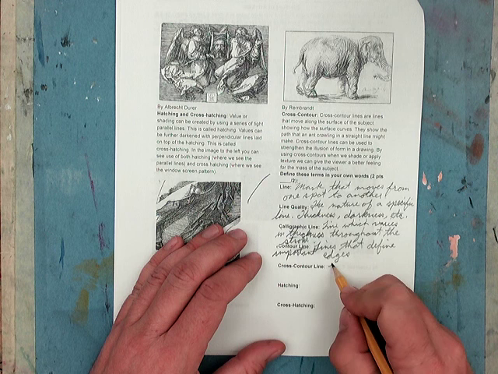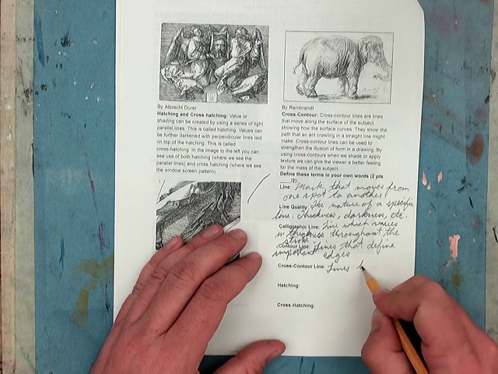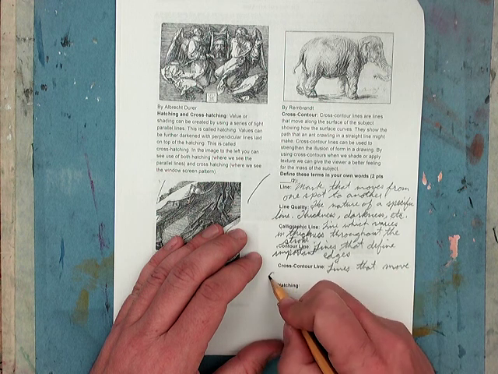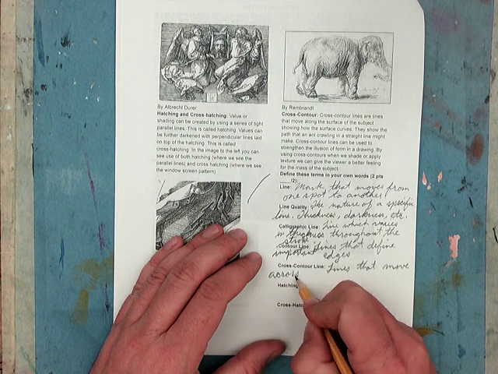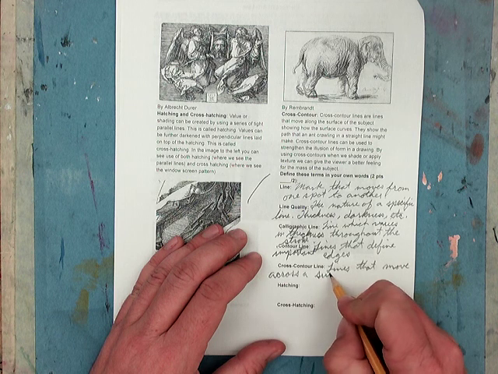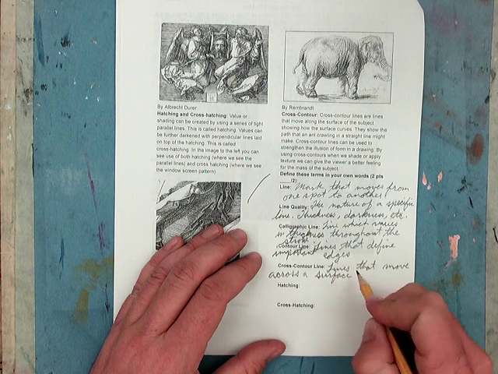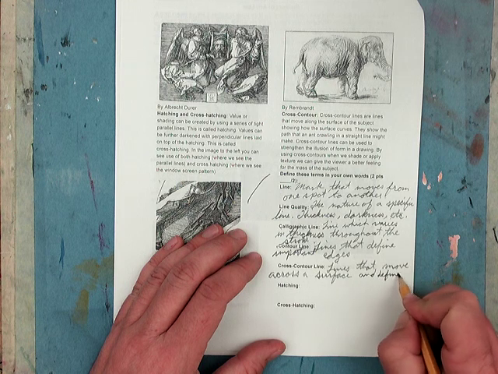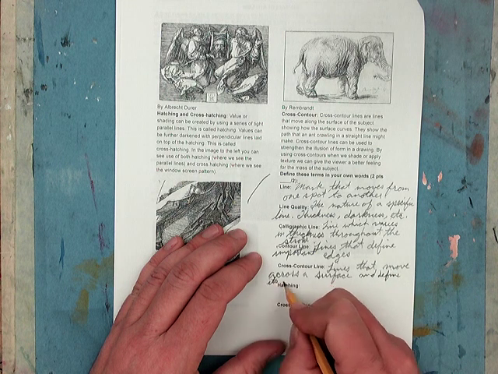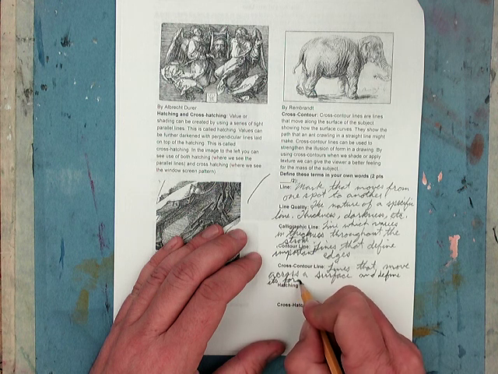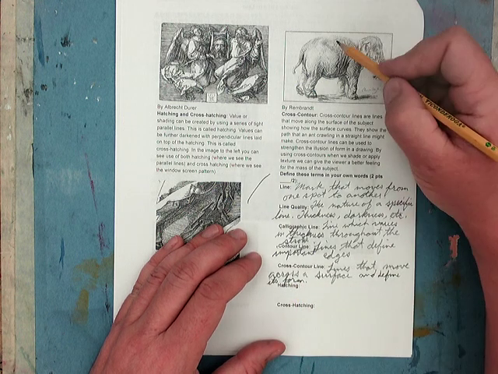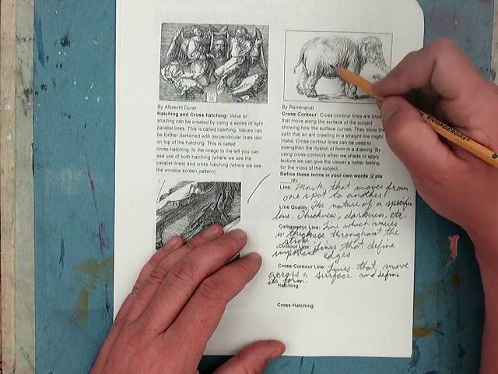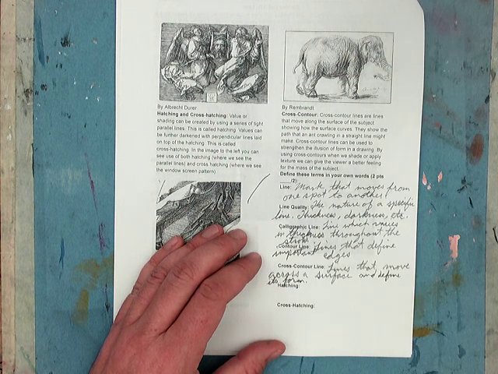Cross contour lines are lines that move across a surface and define its form. Like this elephant here, you can see they have a curve to show the roundness of the elephant's body.